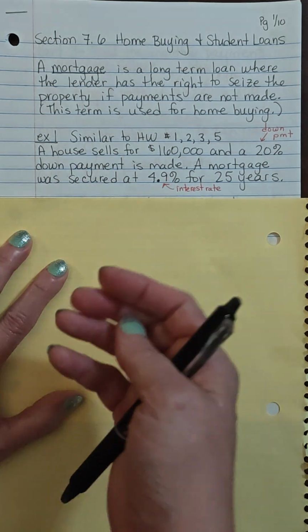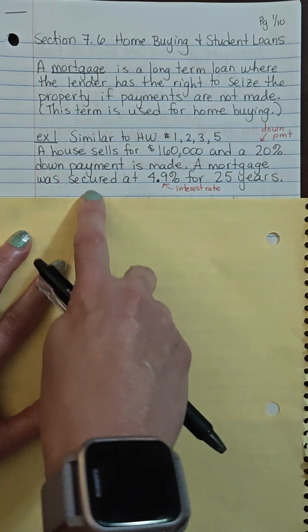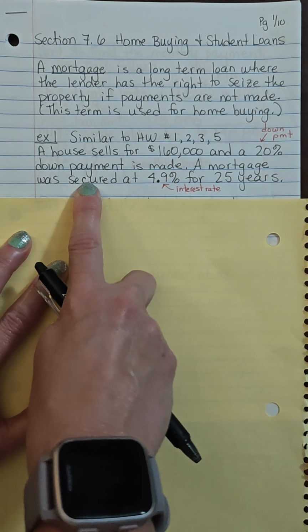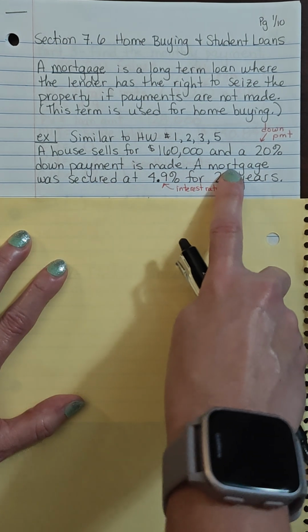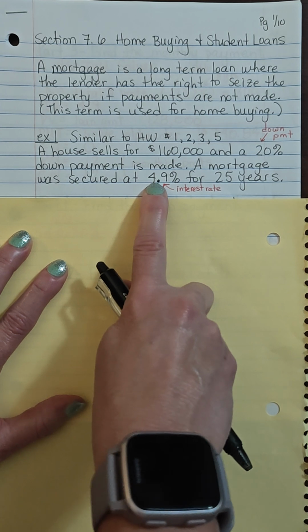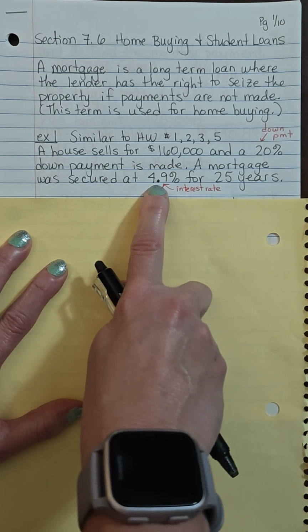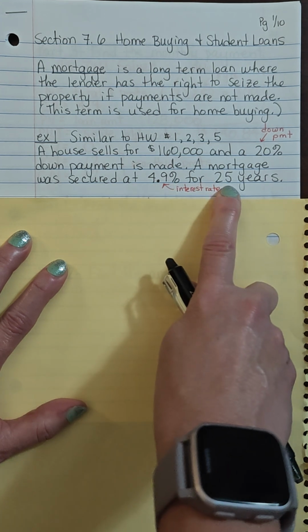Secured as in it's yours. So a bank gave you a loan to buy the house. That's what a mortgage is. And here are the conditions: 4.9% interest is going to be charged on this loan for 25 years.